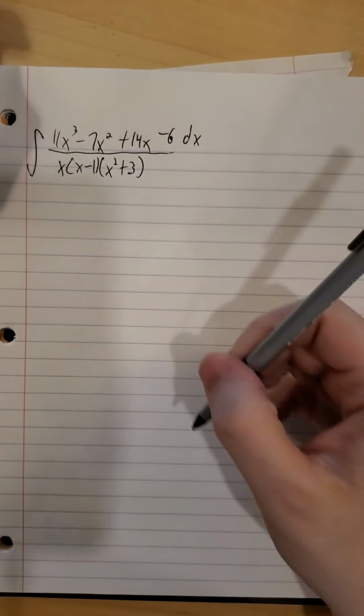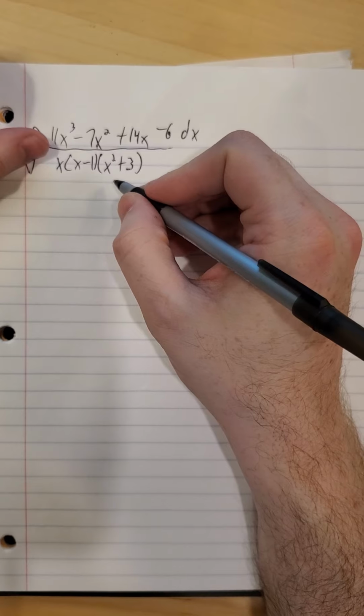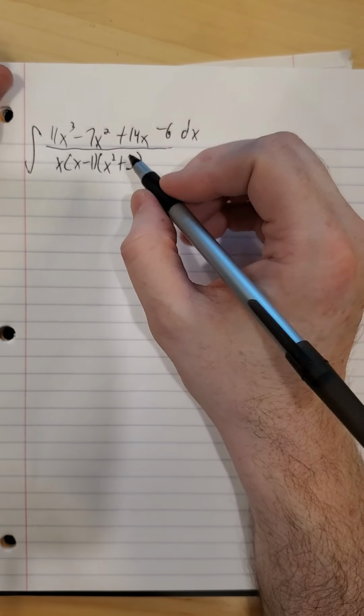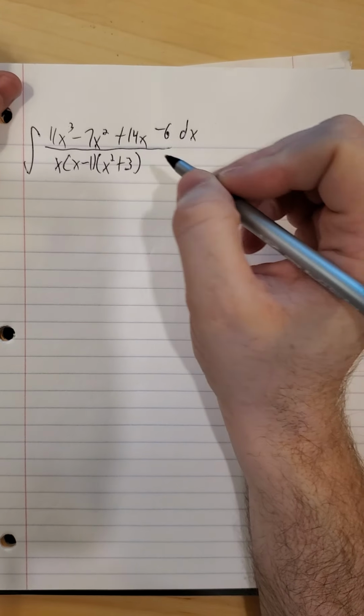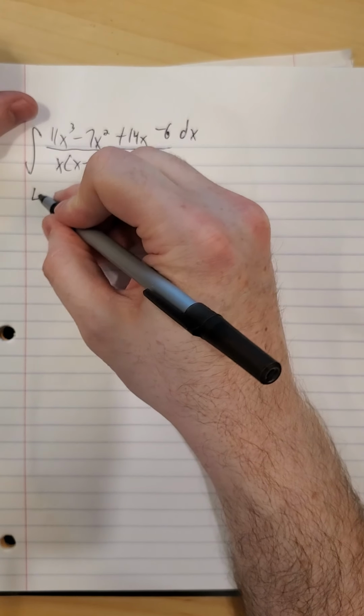All right, so this one, they were nice to us. They started off factored. Apparently I'm not as focused as I should be. So we can jump right in with our let line.